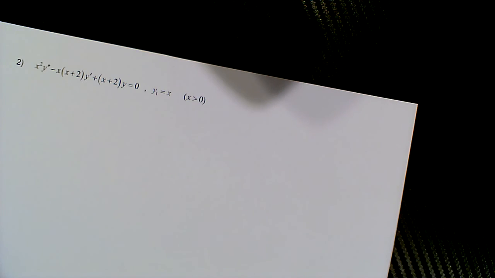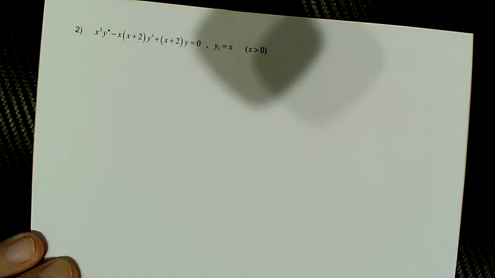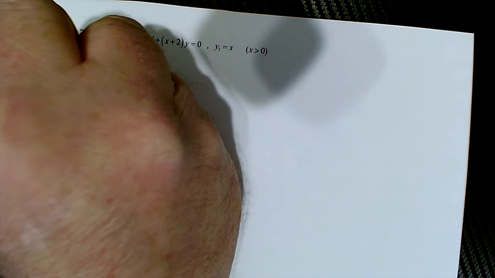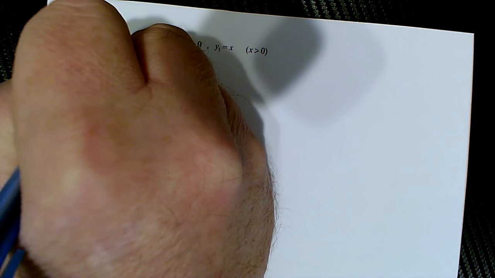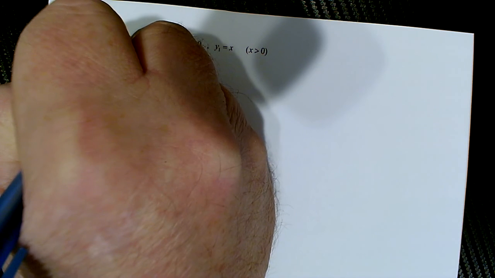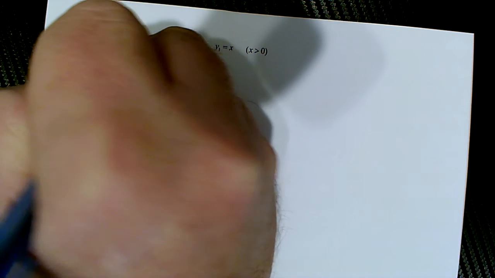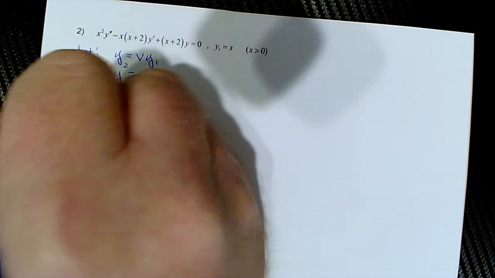And you could label the steps if you want, but really this should flow neatly without having to use steps. Because all we're going to do is start with letting y2, which I'm just going to call y, well, actually I'll call it y2 to begin with, equal v y1. So that would be, and now I'm just going to call it y, v times x in this case.